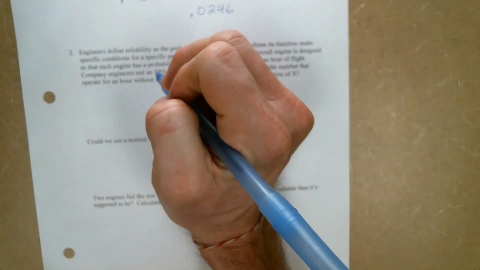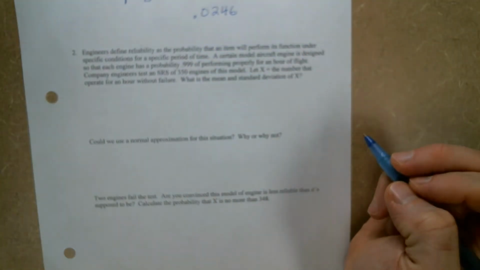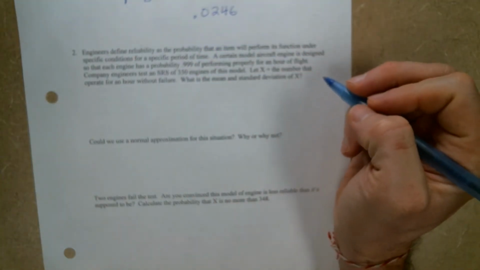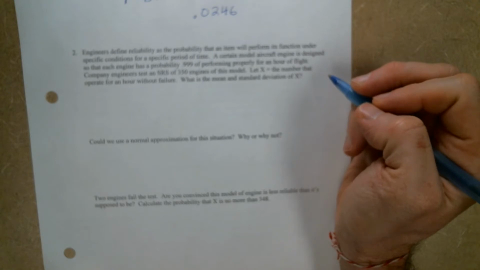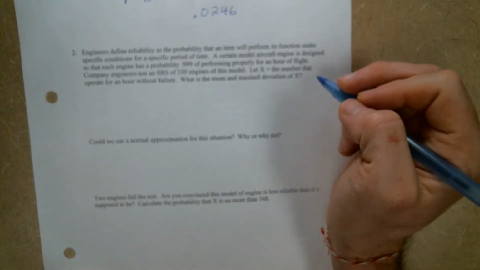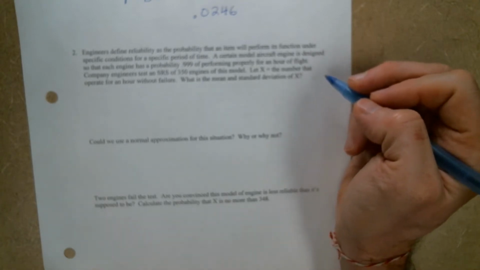All right, engineers define reliability as the probability that an item will perform its function under specific conditions for a specific period of time. A certain model aircraft engine is designed so that engines have a probability of 0.999 of performing properly for an hour. Company engineers test an SRS of 350 engines of this model. Let X equal the number that operate for an hour without failure. What is the mean? What is the standard deviation of X?